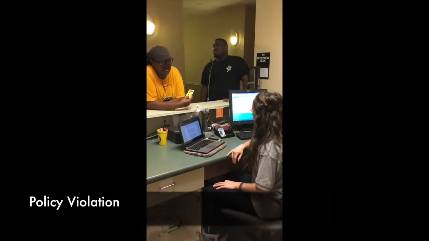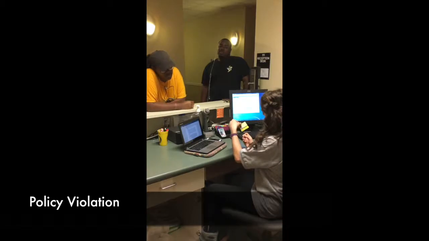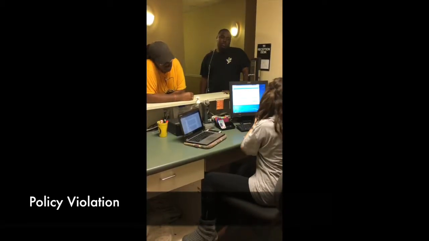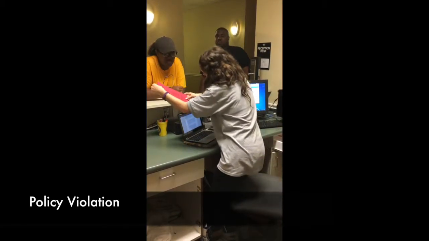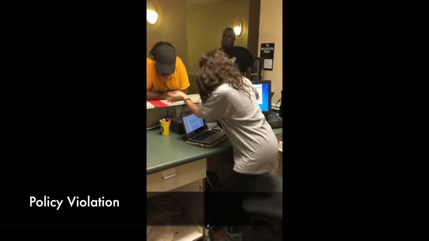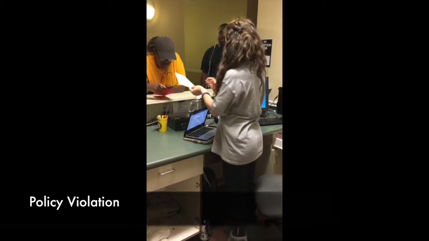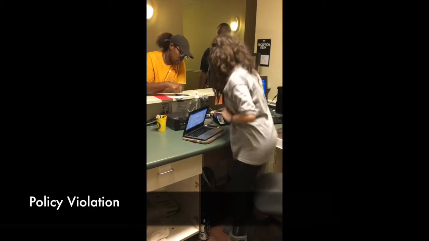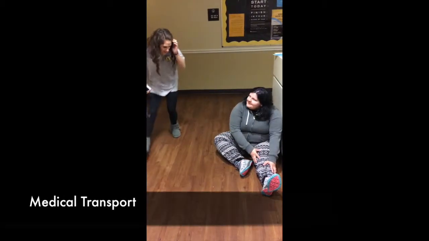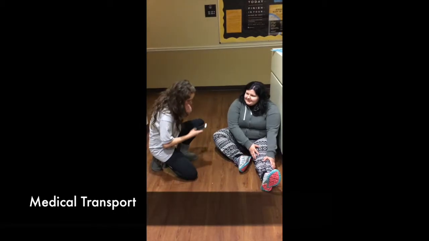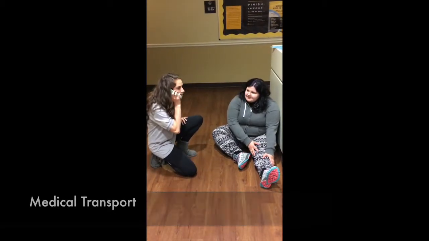So for example, with the policy violation, we see here that a resident has came down to check a guest out after midnight. And the RA knows to give that resident a code of conduct and then give an informal policy violation to be written up to be filed with the Maxient report later. And the Maxient report is for the second offense. And here we see that a resident is injured. The RA, being careful not to touch her, makes sure to call 911 to get medical transport.